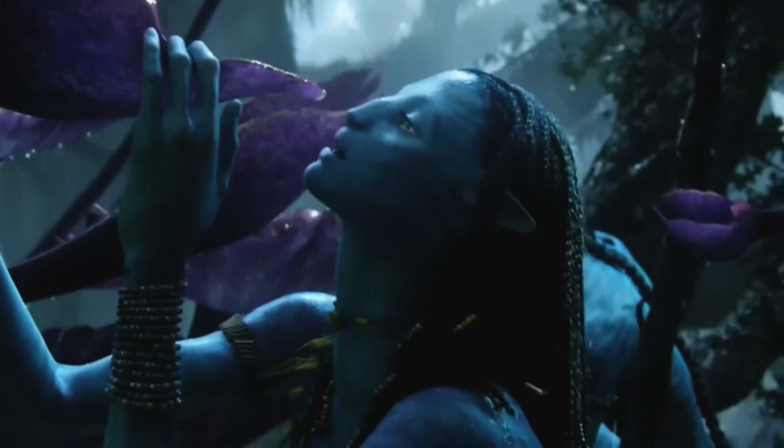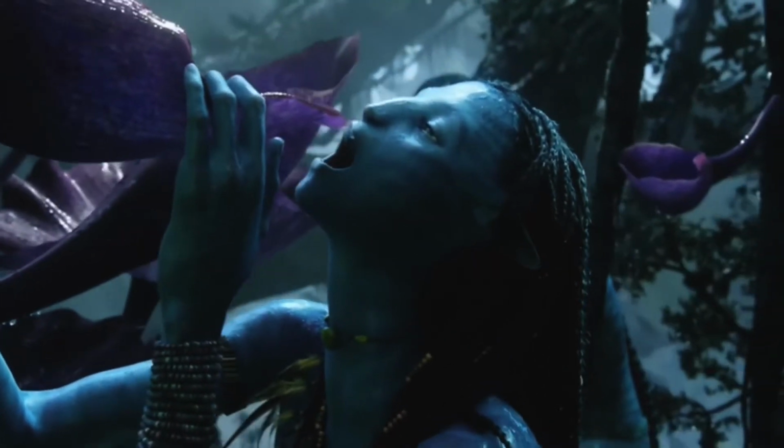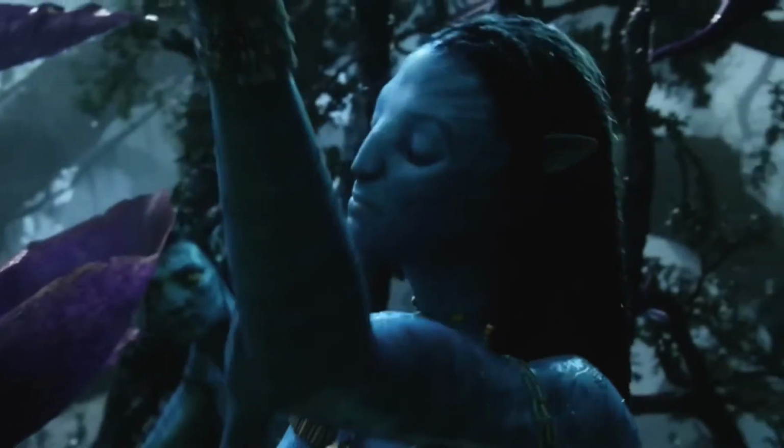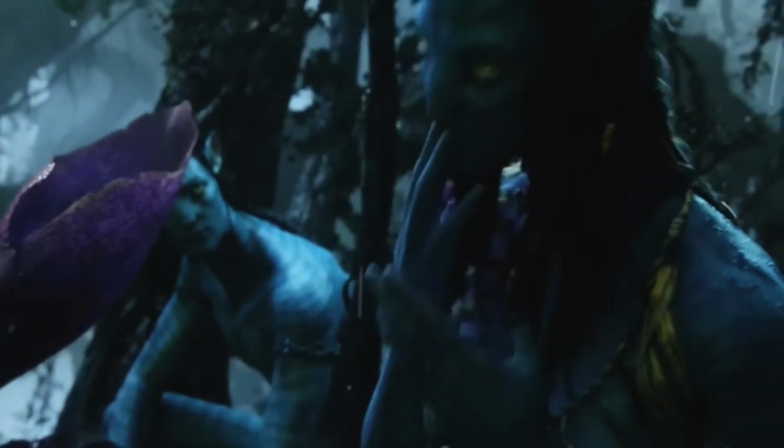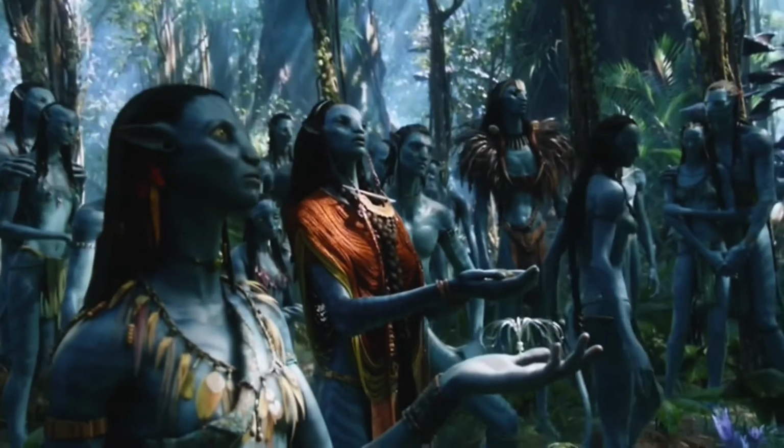I'm trying to understand this deep connection that people have to the forest. She talks about a network of energy that flows through all living things.